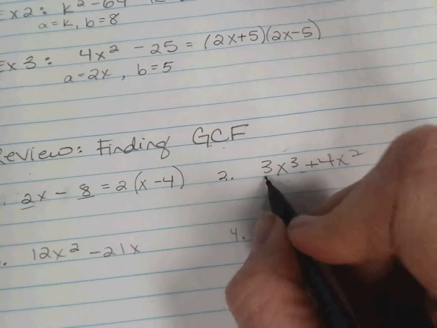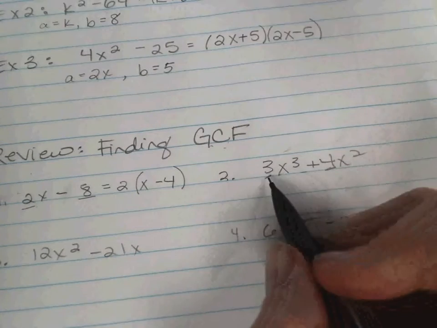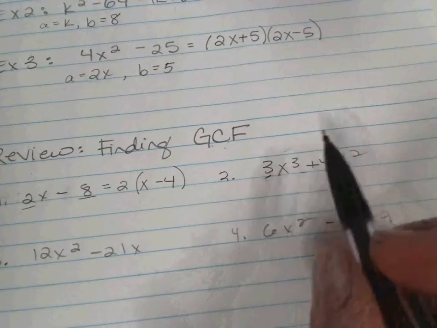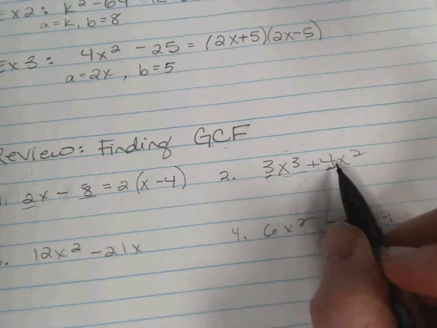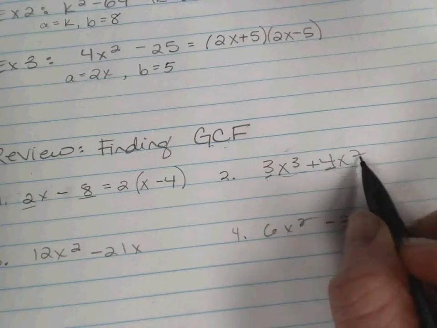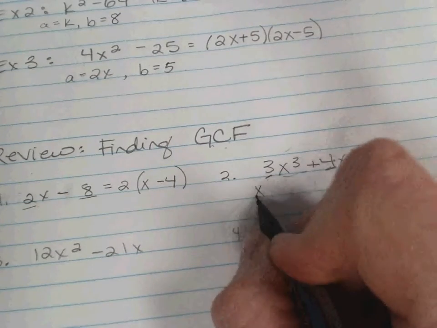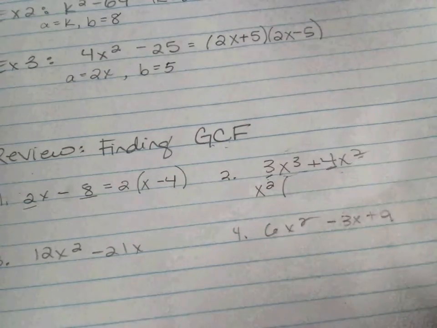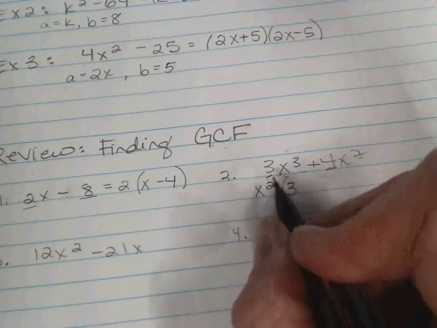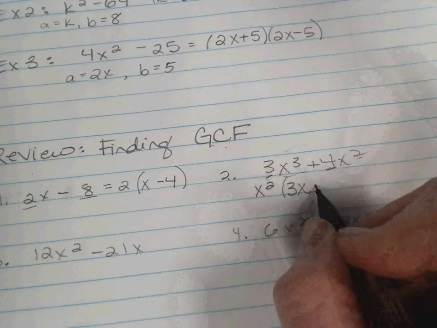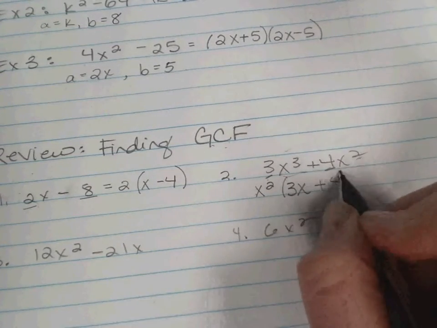Here we have a common factor. You want to look first at the coefficients and see what they have in common. 3 and 4 are what's called relatively prime. They don't have any factors in common, but we have the x cubed and x squared. So we go with the highest exponent that they have in common, which is 2. We factor out the x squared. We're left with 3, and then x cubed divided by x squared is just x. And then 4x squared divided by x squared is 4.